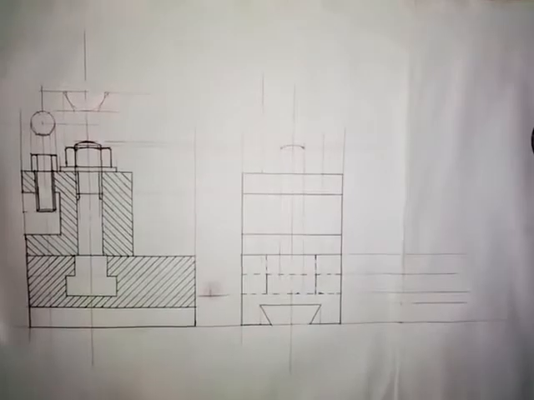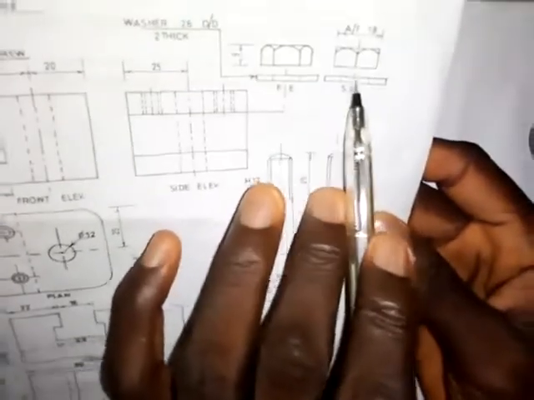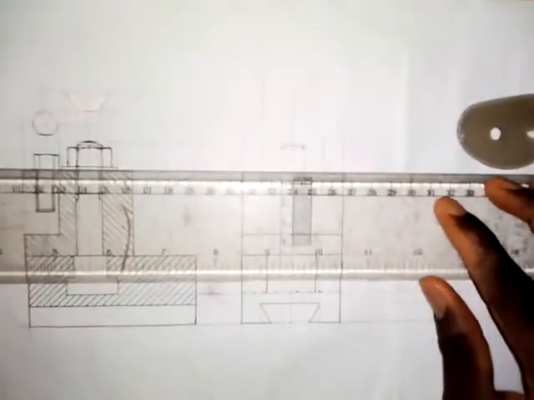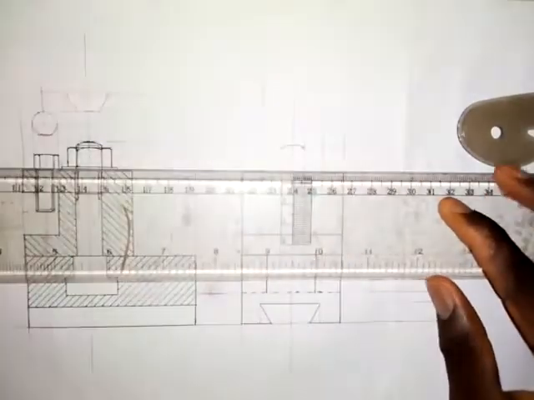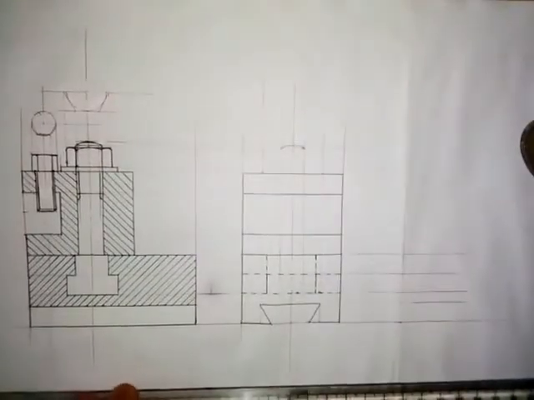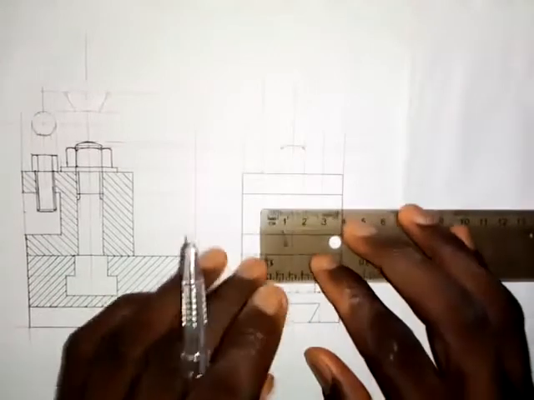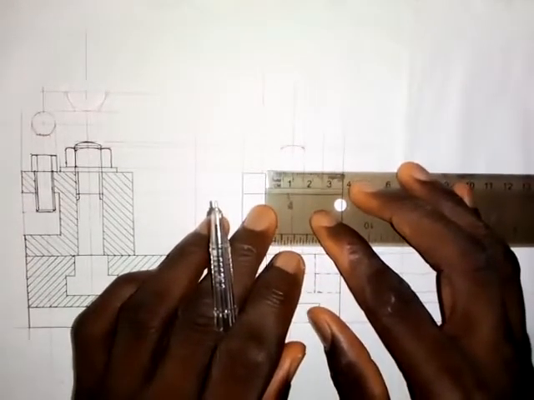Okay, so then let me insert the washer. I'm going to put the washer, then I will put the nut later. So the washer as we have here, I need to extend this line from here for the washer. Alright, as I've extended that, the external diameter or outside diameter of the washer is 26 millimeters. 26 by 2 is 13.